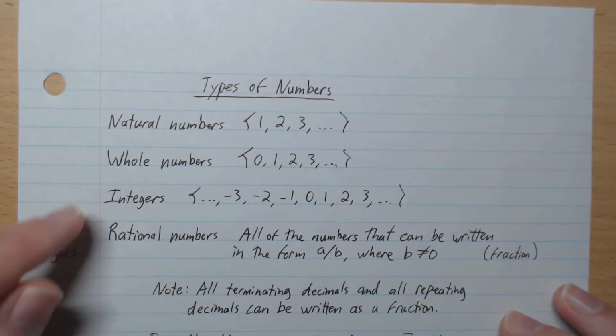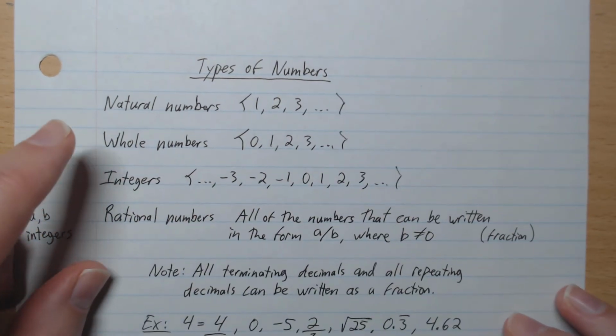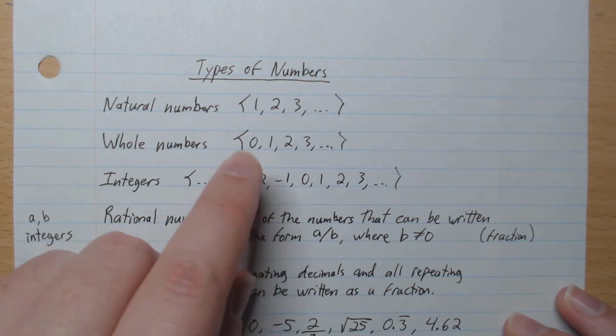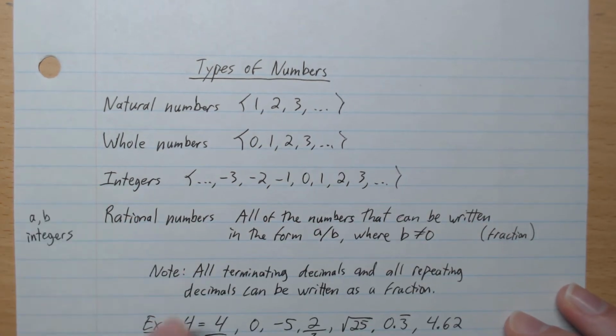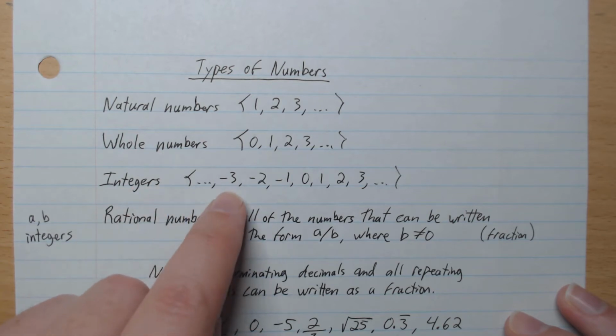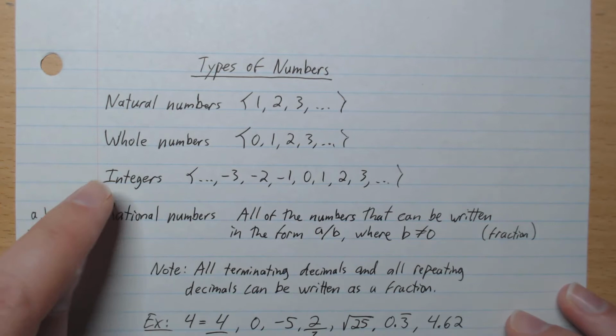So let's dive right in. Natural numbers, 1, 2, 3, 4, 5, all the way to infinity. Whole numbers include zero, so 0, 1, 2, 3, all the way to infinity. We have integers from negative infinity all the way to minus 3, minus 2, minus 1, 0, 1, 2, 3, all the way to infinity, like that. Those are called integers.